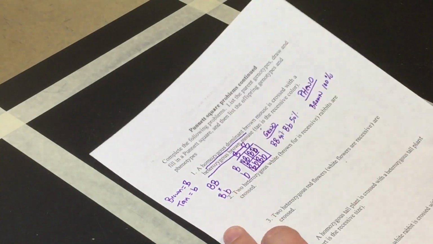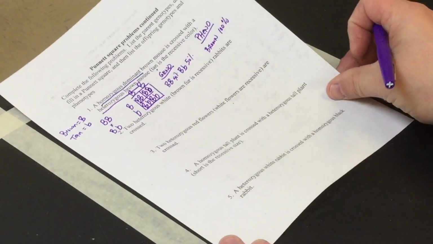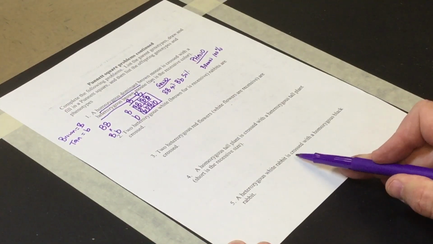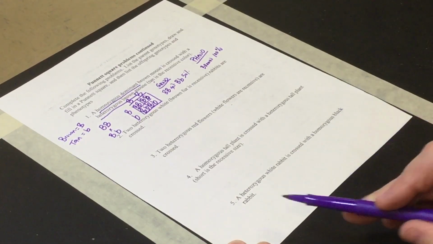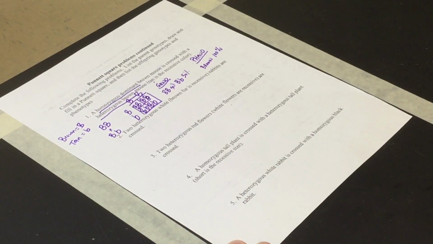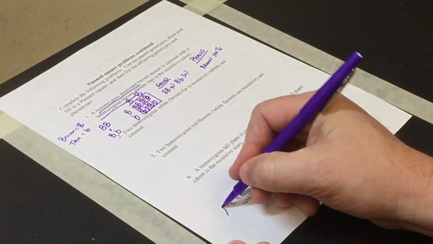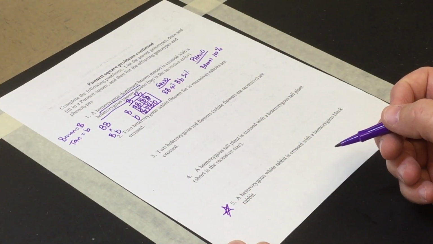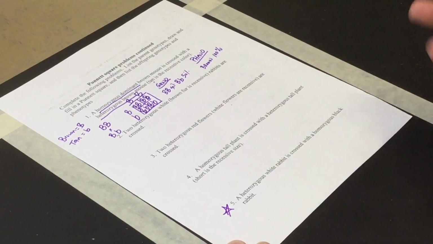Now, I will tell you, there's a little challenging one all the way here at number 5. A heterozygous white rabbit is crossed with a homozygous black rabbit. If you have to guess which one is dominant and which one is recessive, you're missing something. If there's any sort of guesswork, you're missing it. So carefully look at this one, and you should be able to determine which trait is dominant and which trait is recessive. All right, good luck.